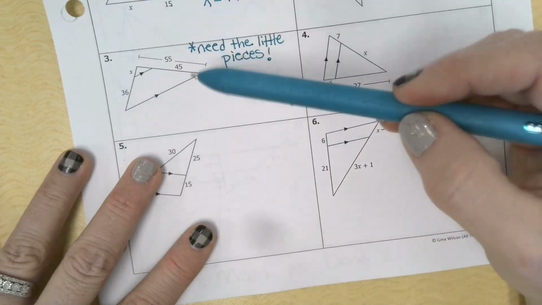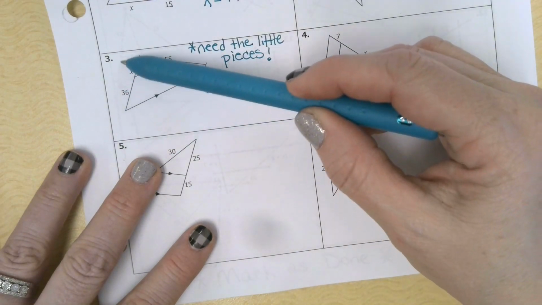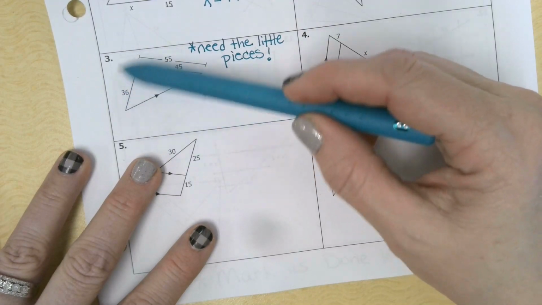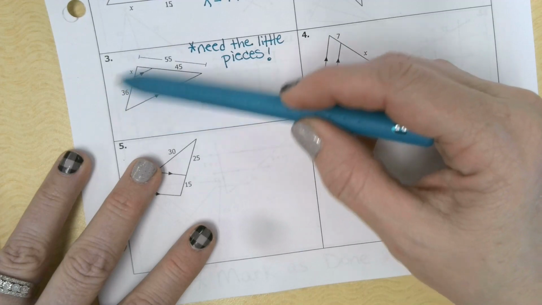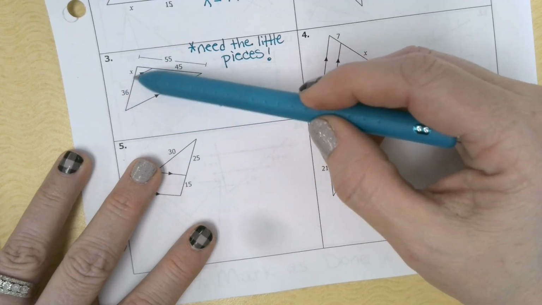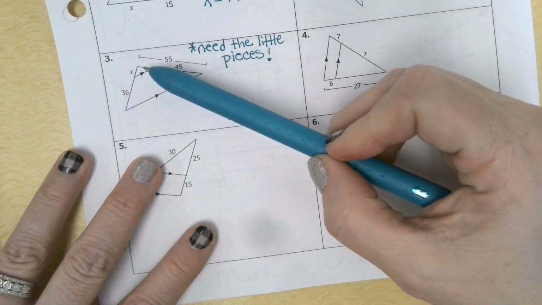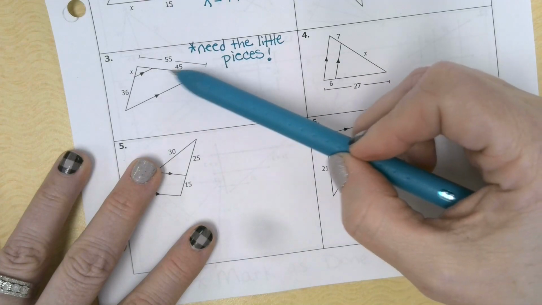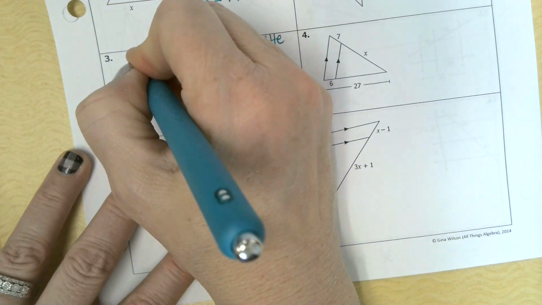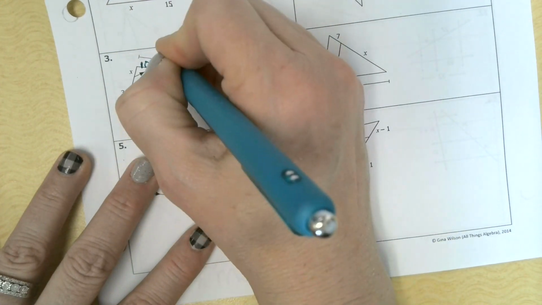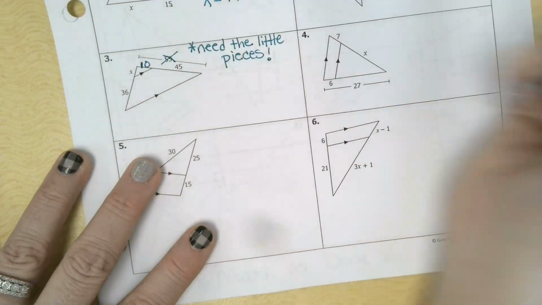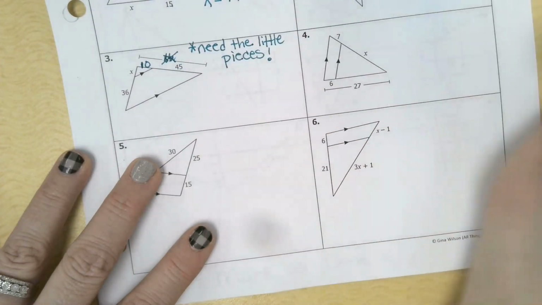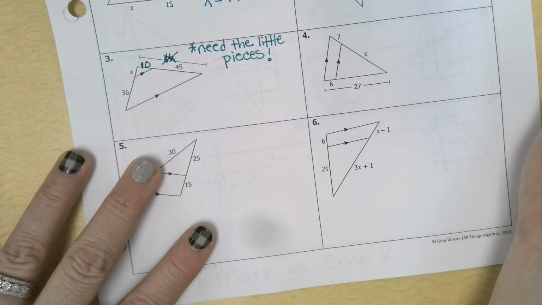That doesn't make sense because 55 represents the whole side over here, and I don't have that piece. That piece would actually be x plus 36 over here, if we added these two together. So I need that little piece. All we have to do is subtract these two because these two pieces are going to add to equal 55, and I get the 10. We are not using the 55 in our problem. So you can actually scribble that out, and we're using the 10.